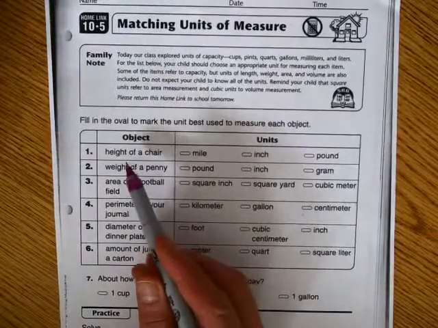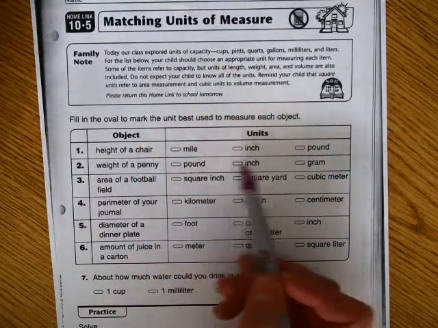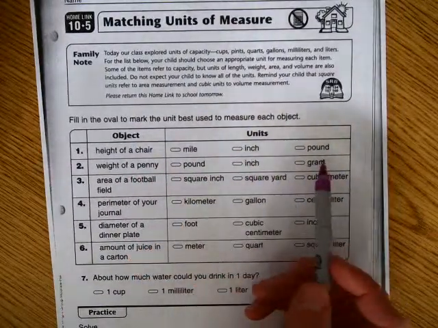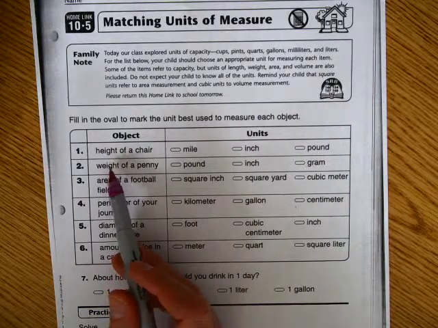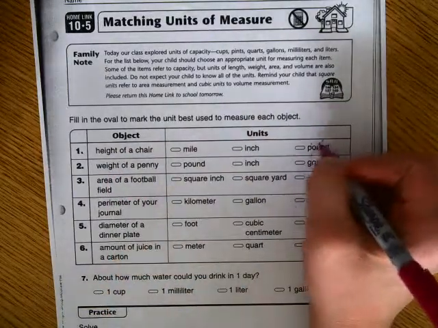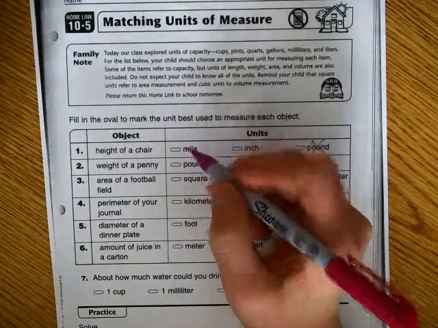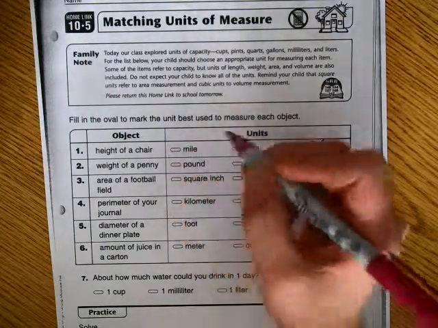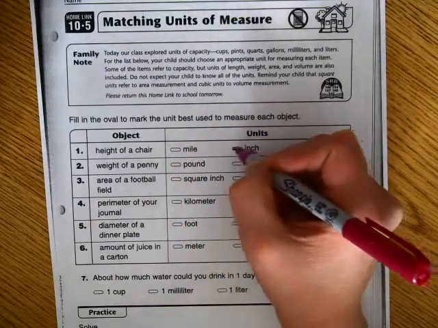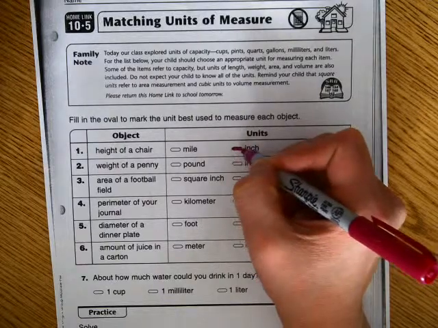So we have the height of a chair. Is it a mile, an inch, or a pound? Well, we're talking about height, so it can't be pound, because that would be the weight of the chair. Okay, I don't know any chairs that are 1 mile high, so it should be in inches for that.